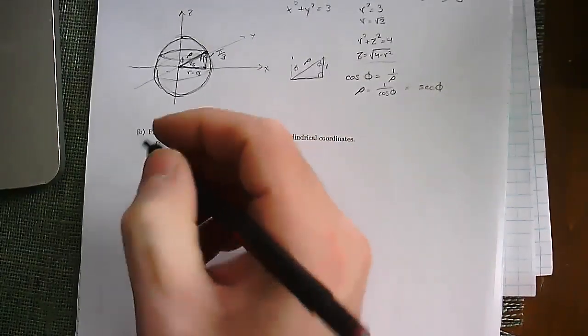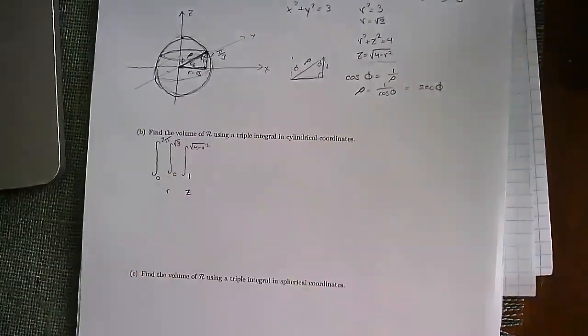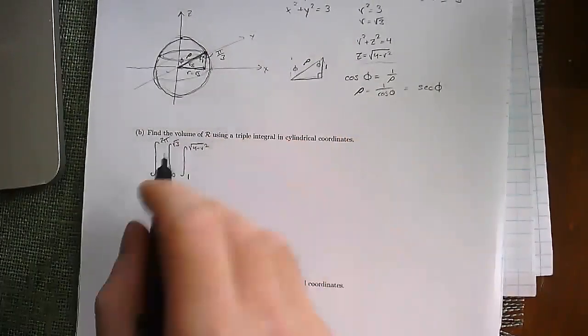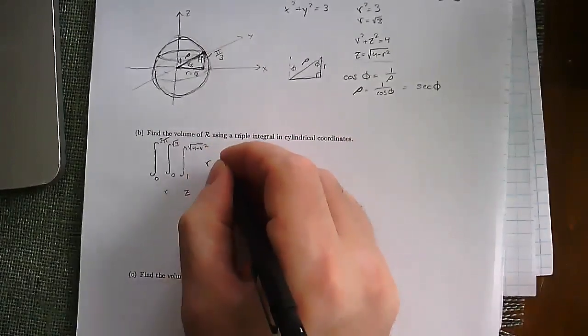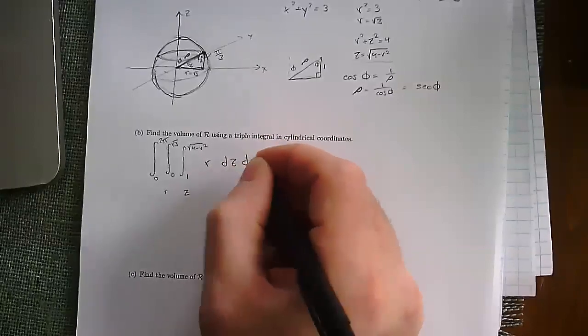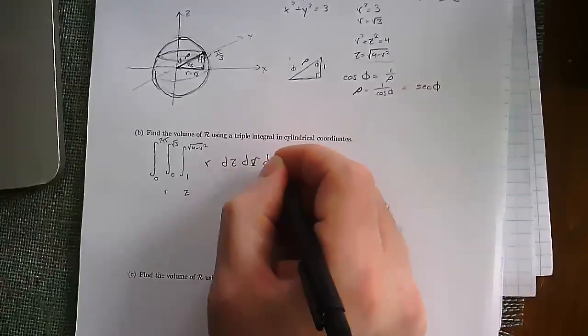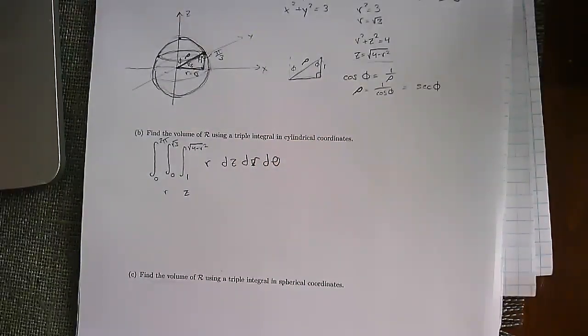And finally, for theta, unsurprisingly, 0 to 2 pi. All right, so what we need then is we need to consider our volume differential. So we have r dz dr d theta. And take a second, check, make sure that's right.